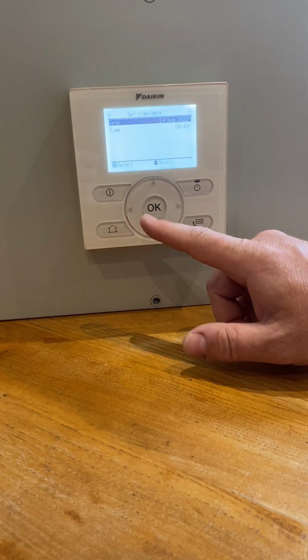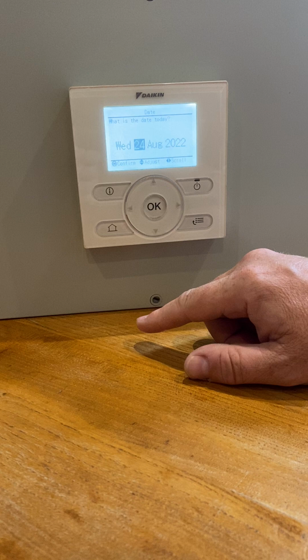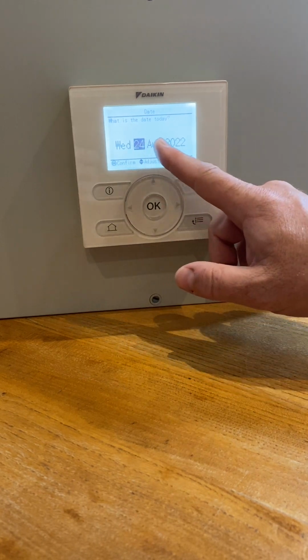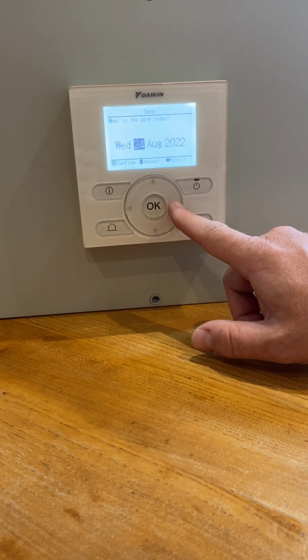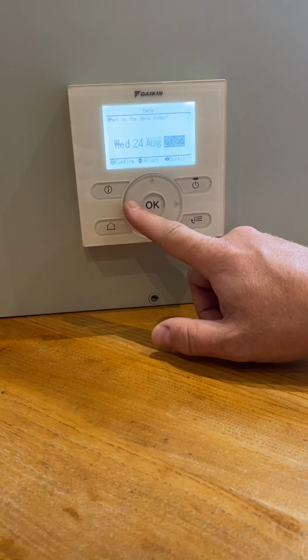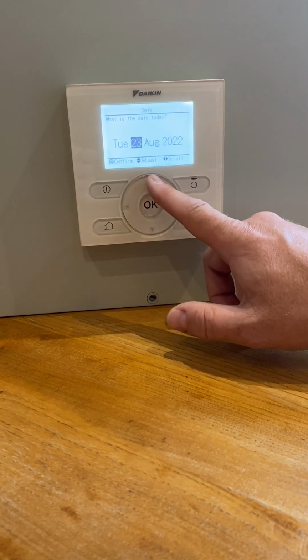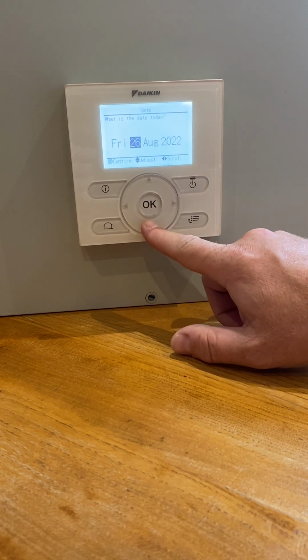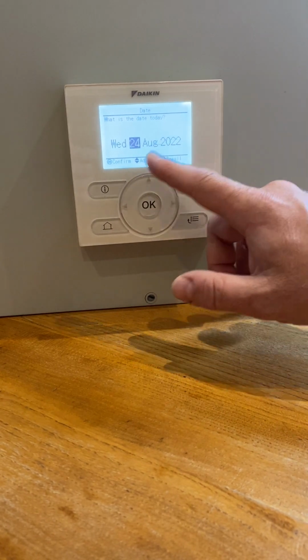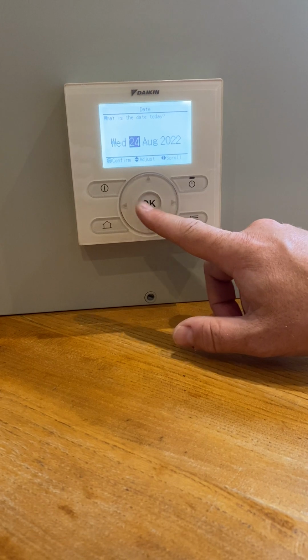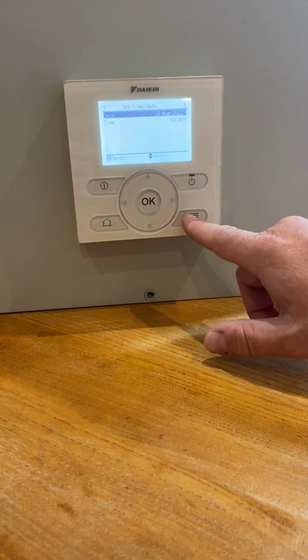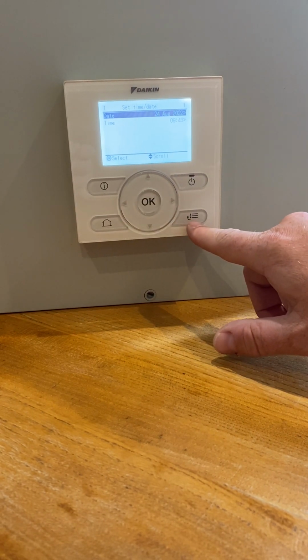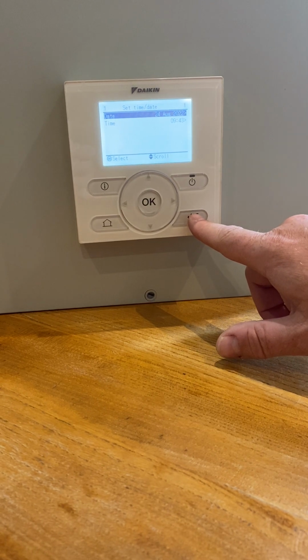Press OK once. We want to go in again, OK. If we want to alter something, we use the left and right arrow keys to toggle across, and we use the up and down to alter things. So you can see they alter quite easily there. If we're happy with what we see in front of us, we press the OK button to confirm it. And again, this menu button is also a reverse arrow key to come back out of that menu.